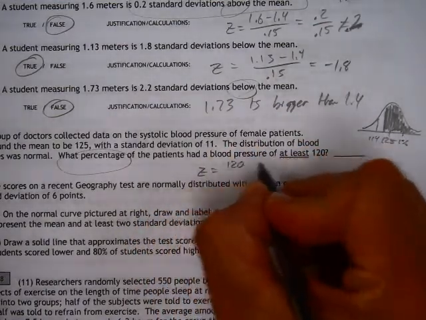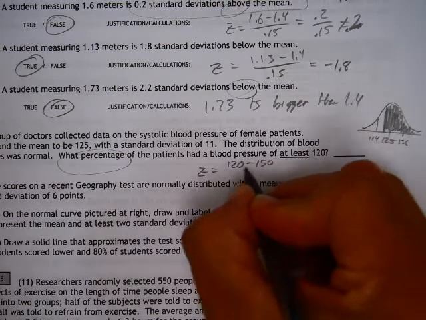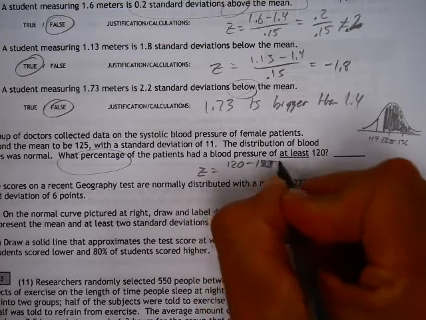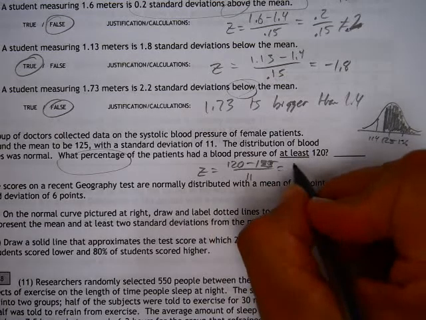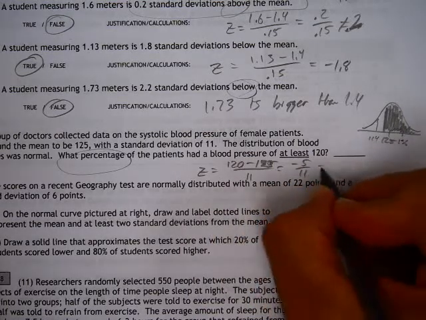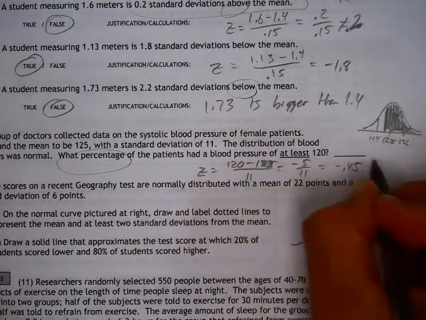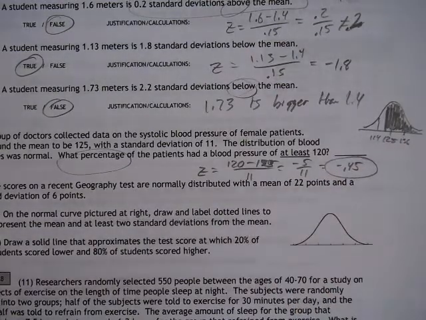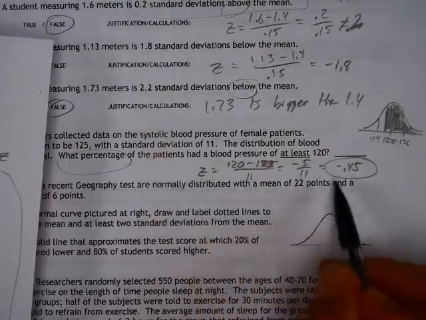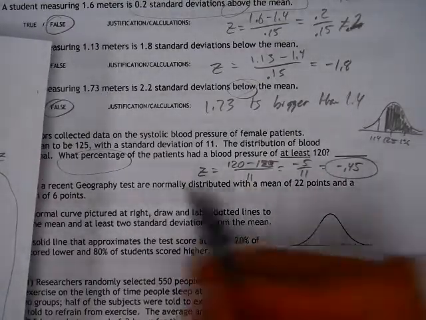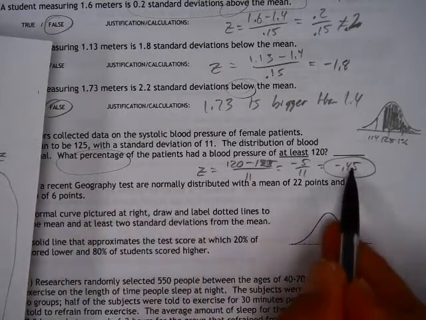That's the 120 that we're asking about here minus 125 divided by 11. That gives you a negative 5 over 11, which is equal to negative 0.45, and it repeats, 0.454545. Anyway, that right there is your z-score. It's so important for you to understand what it is you're looking for and how you go ahead and answer the question. This is not a percentage.